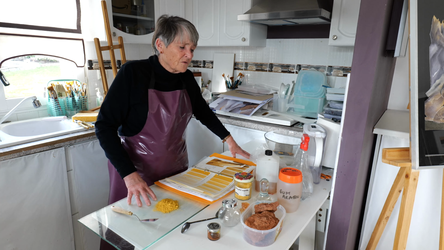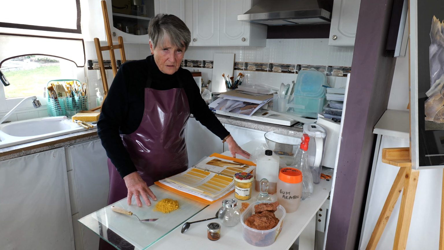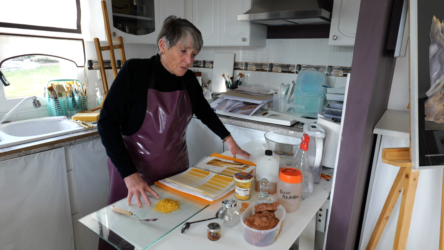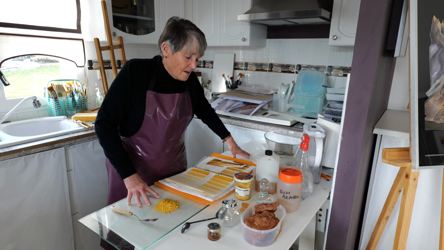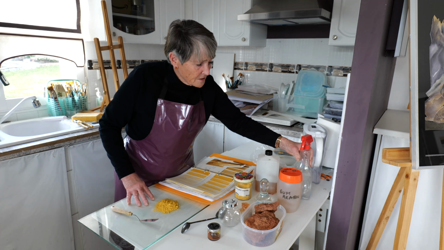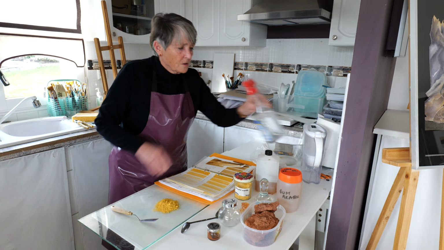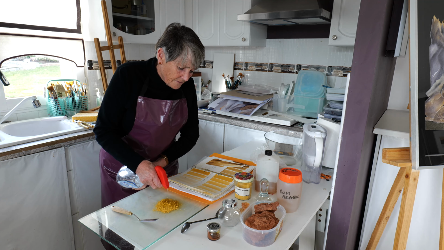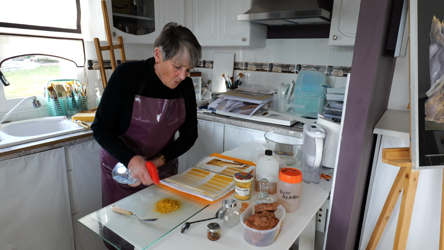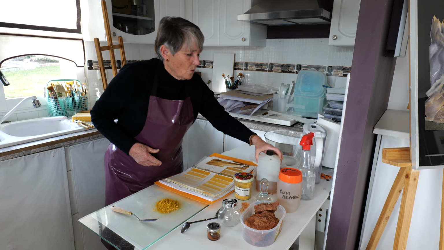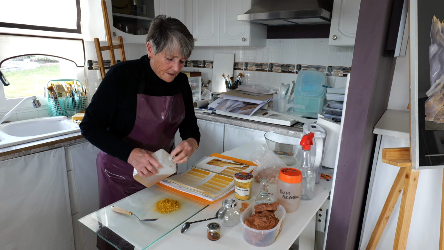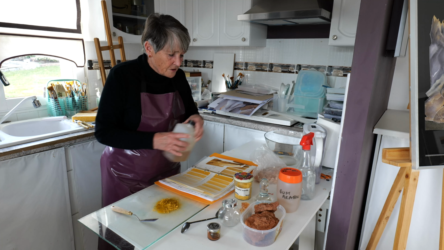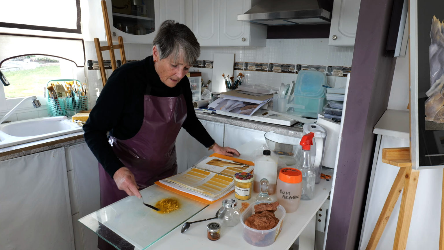So I use filtered water because I have a very high content of chlorine in my water, and we don't want to bleach the colours that we're already trying to preserve. So anyway, this is filtered water. So what I do is I add a little, just enough to cover the surface, that quantity, and then with my liquid gum arabic and honey, I pour a little bit over the top, almost the same as the quantity of the water, and away I go.